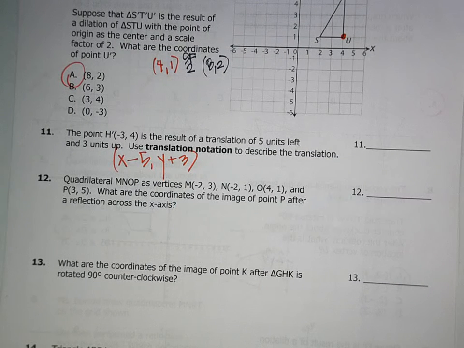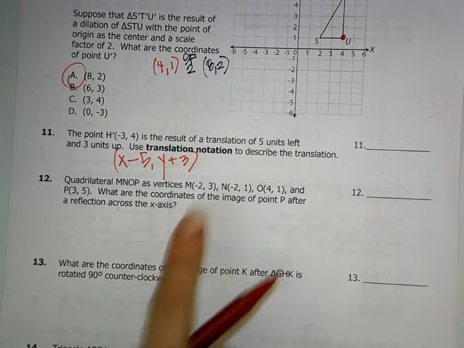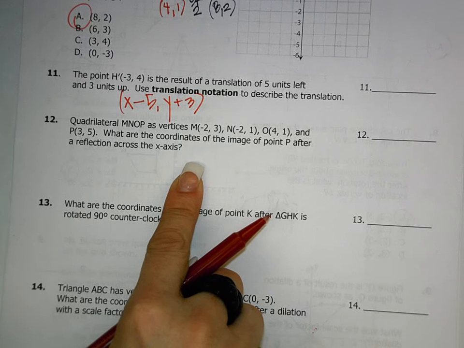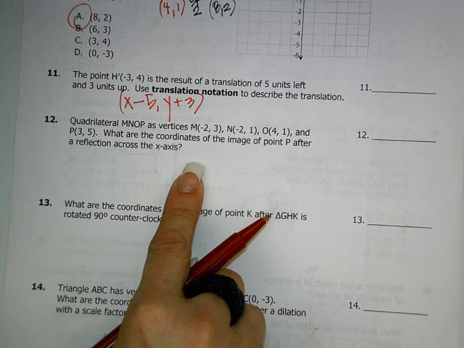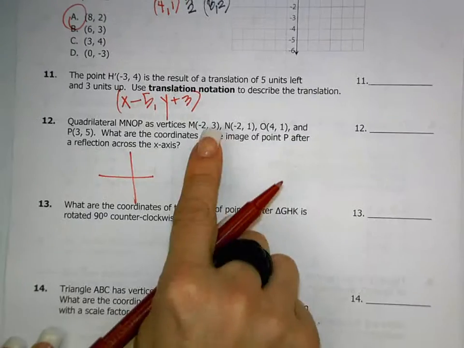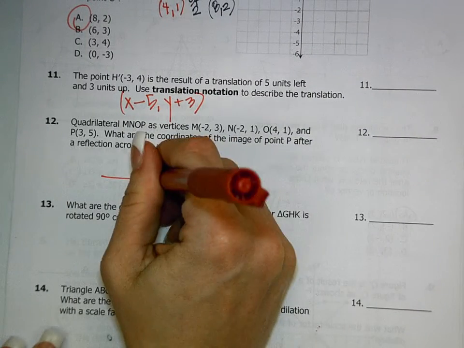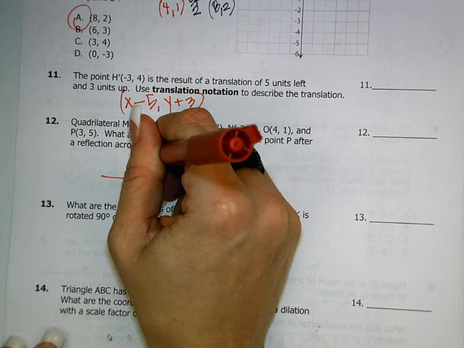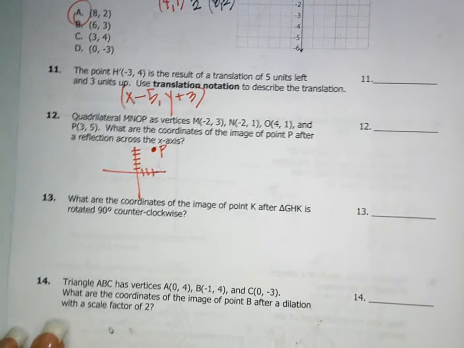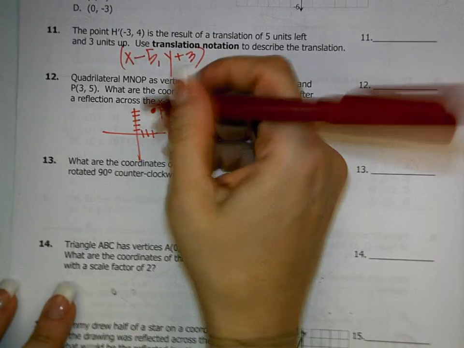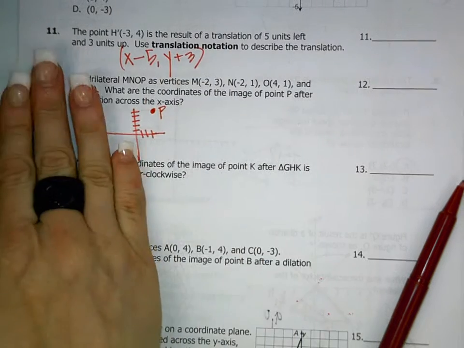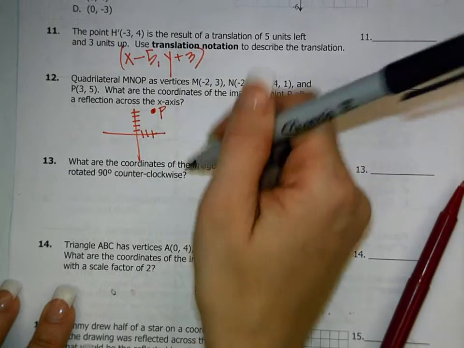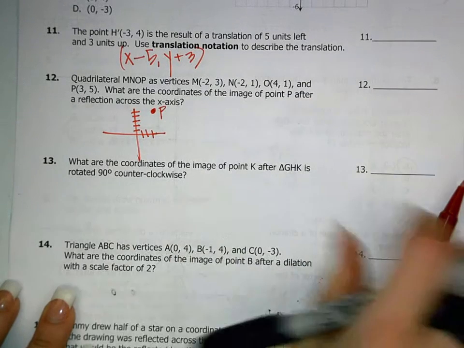Okay, these vertices. What are the coordinates of the image of point P after reflection across the x-axis? So what you want to do is draw your own little graph. We really don't care about any of these except for P. So draw where P is, over negative 3, up 5. So if this is your P, that's point P. If we're reflecting across the x-axis, does that mean you're going to go across side to side or across up and down? Across up and down.